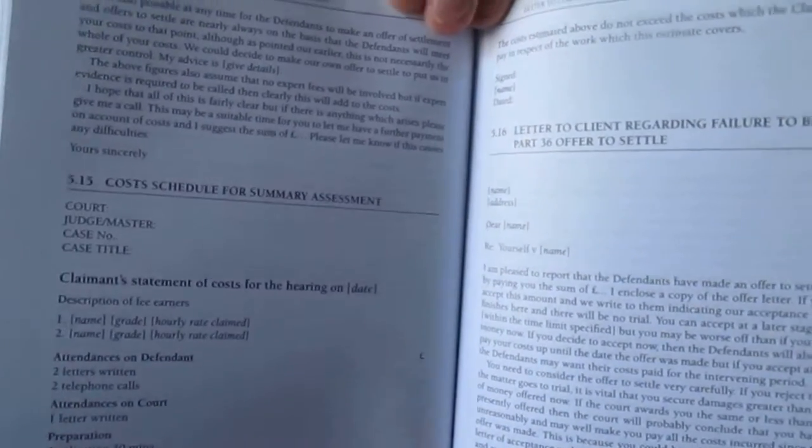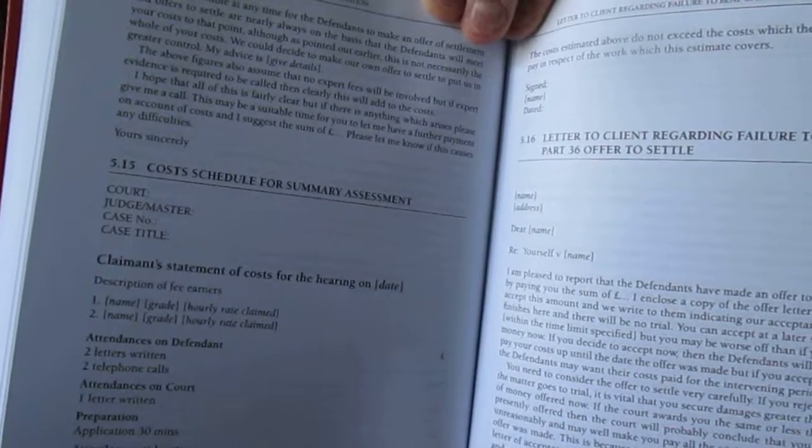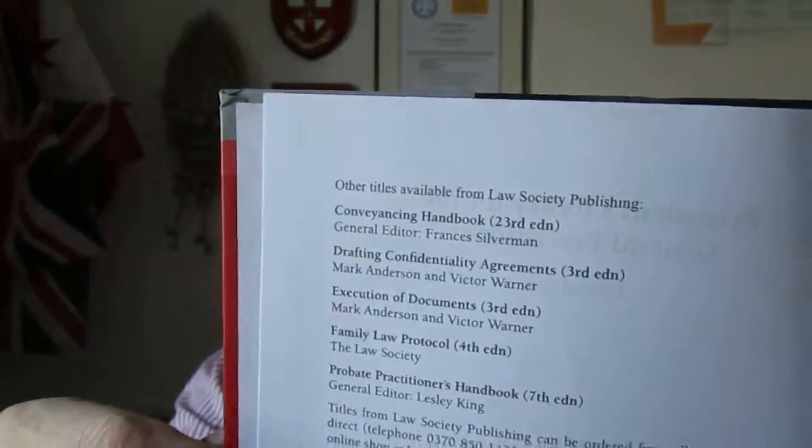Cost schedules for summary assessment. Very important area, that one. I find as counsel, that's something I do need. I suspect barristers will find this book very helpful as well. That's just opening it up in the middle. It gives you an example. Letters to clients, for instance. A lot of this information is available. Just to remind you, that's the front cover there again, and then those are the other drafting series books. And I do think, whilst they are specific for solicitors, I'm sure barristers will find this very helpful as well.